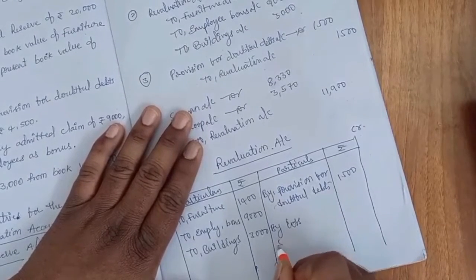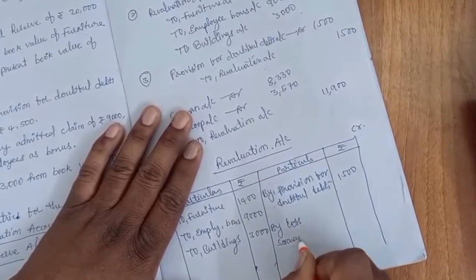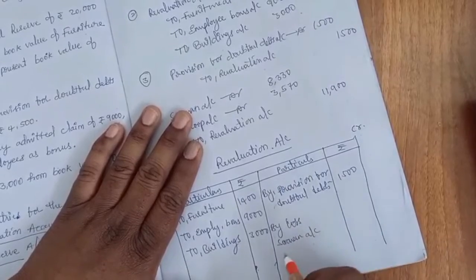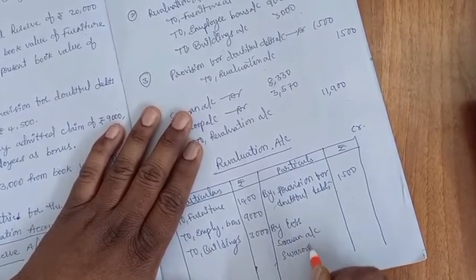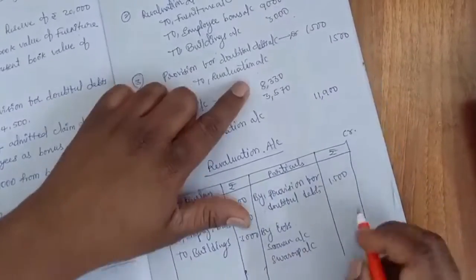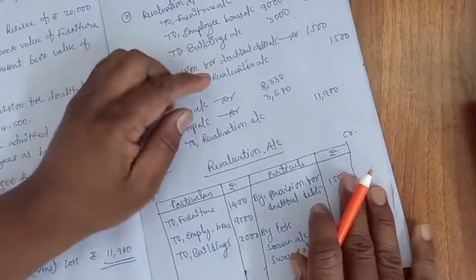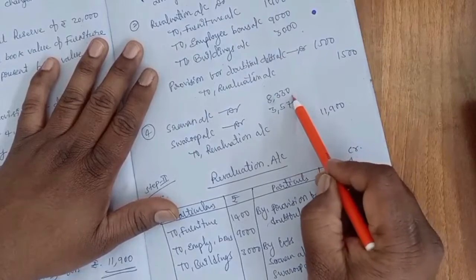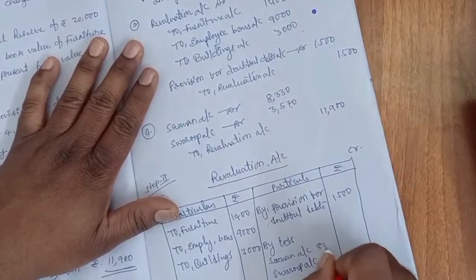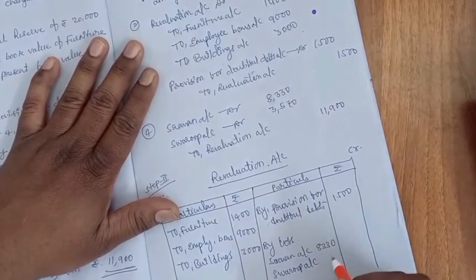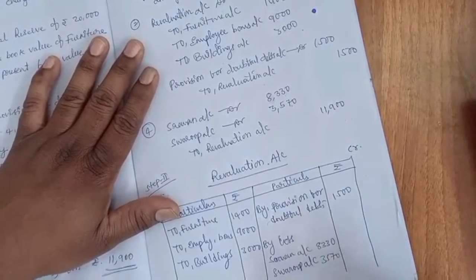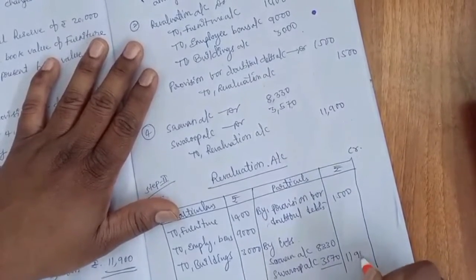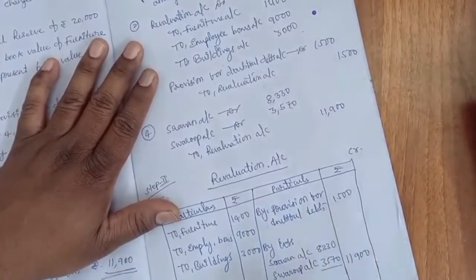that is Shravan account and Swarup account. What is the loss sharing ratio of both of them? 8,330 and 3,570. It comes to 11,900. And what is the total here?